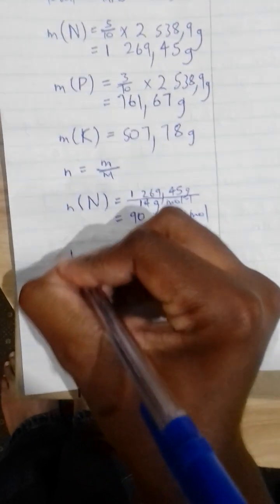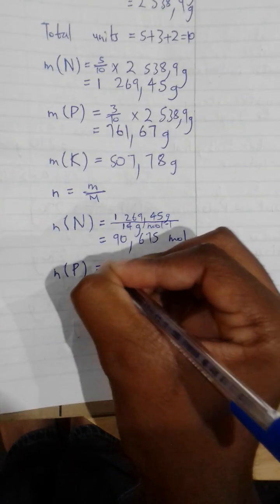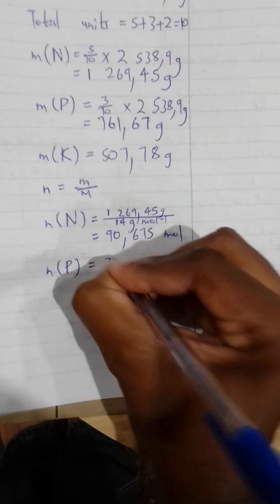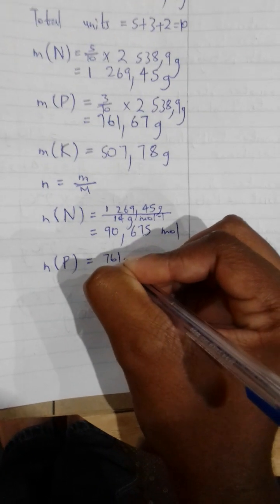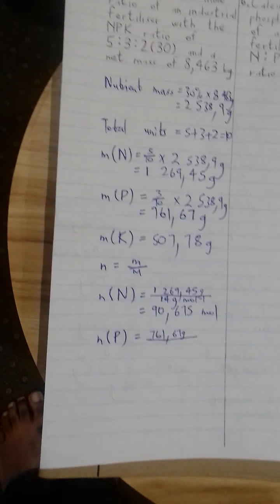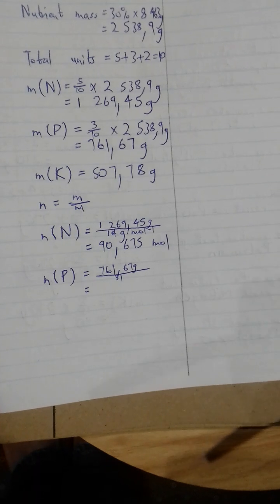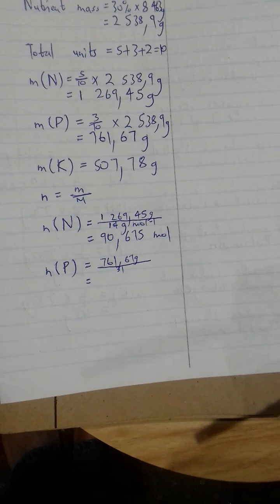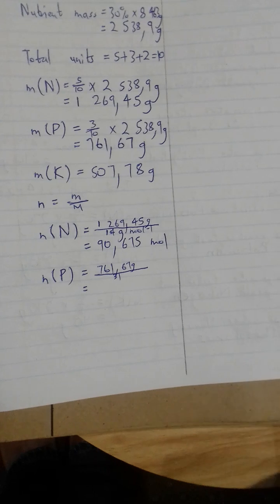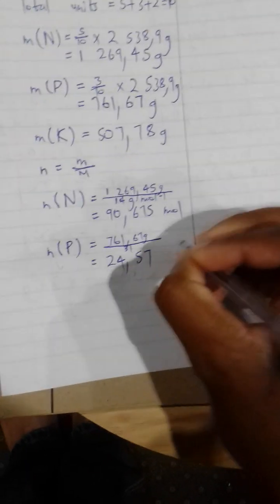Right? Number of moles of phosphorus, 761.67. Molar mass of phosphorus is 31. That is 24.57 mole.